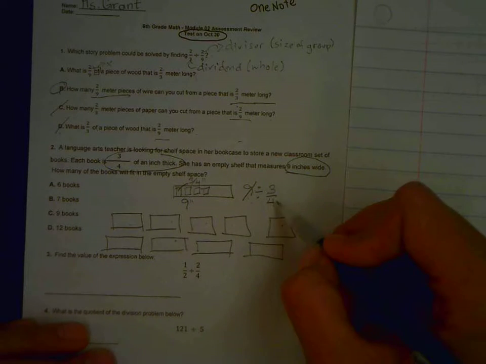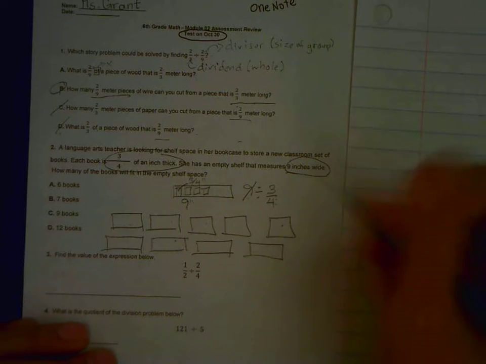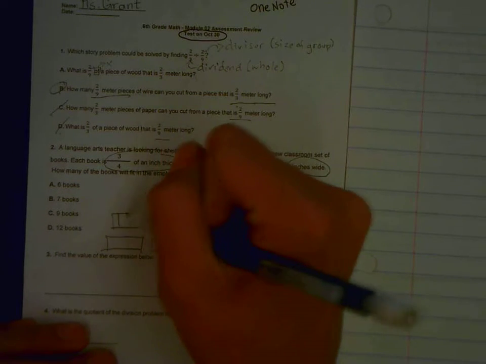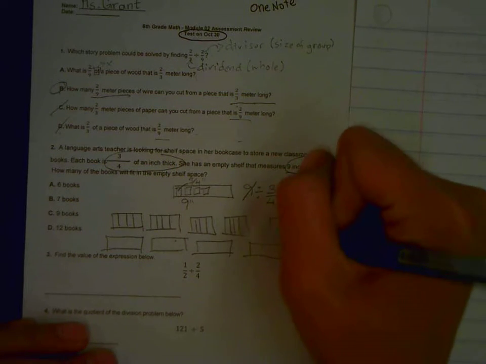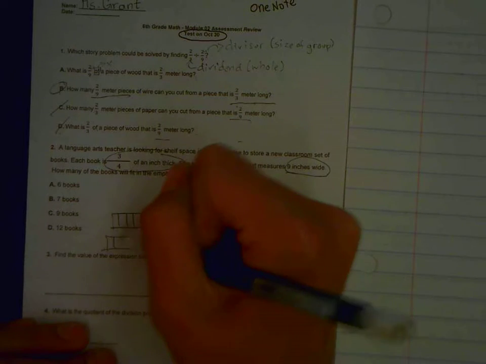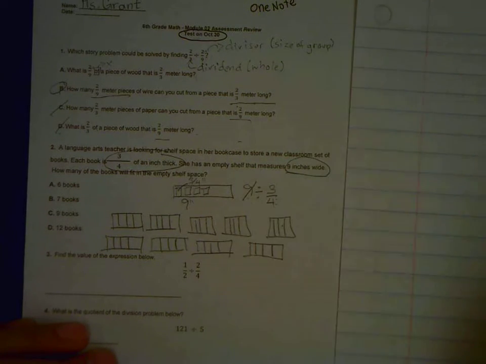I'm done with my whole. Okay. My denominator of my divisor tells me how many slices are going to be in each whole, which is 4. So I'm going to make 4 slices for each box that I have. So I'm done with that.